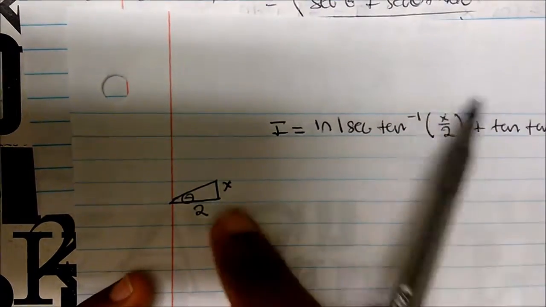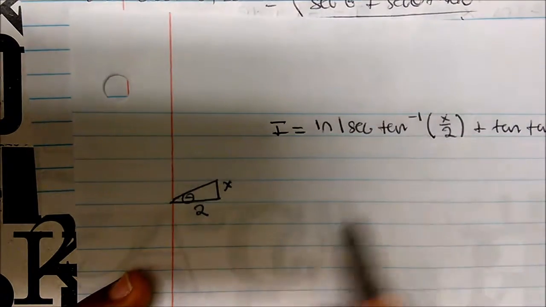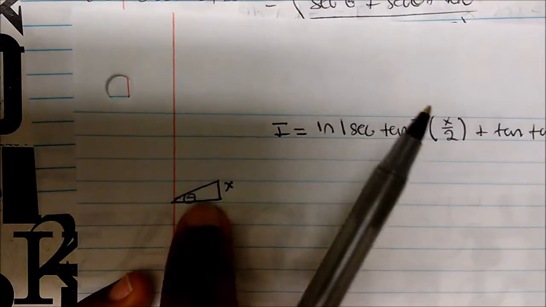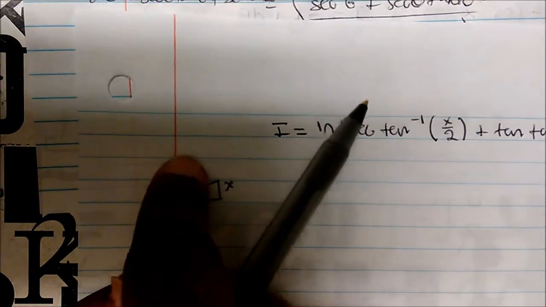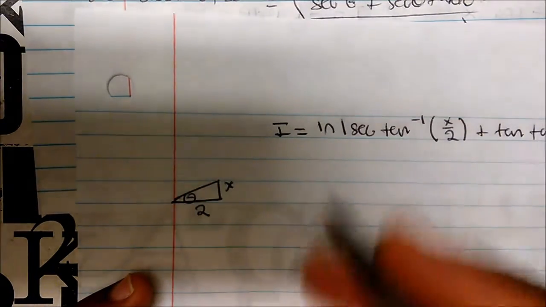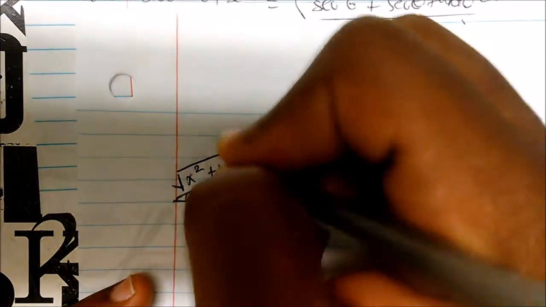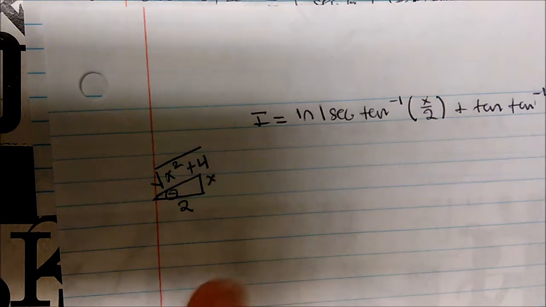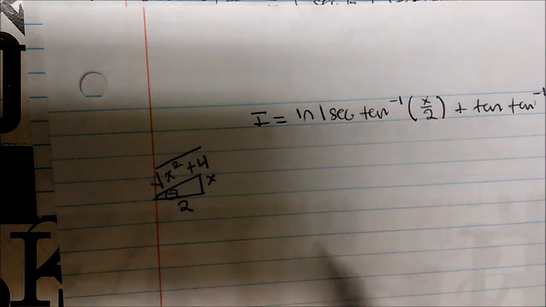Whenever it's like this, I always want to find my hypotenuse. We know this is the Pythagorean theorem, and the hypotenuse is always given by the square root of the addition of the squares of these two. So the hypotenuse in this case is the square root of x squared plus 2 squared, which is 4. In case you don't know the Pythagorean theorem, go ahead and revisit that.